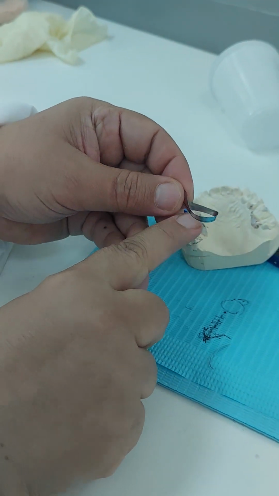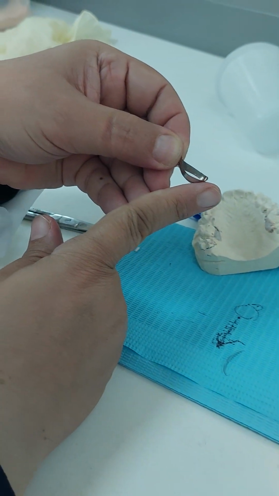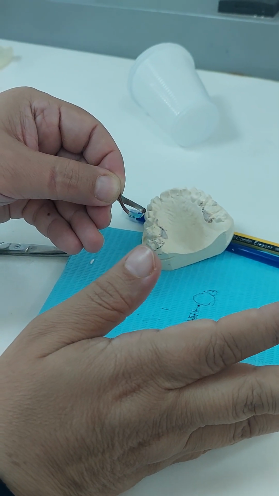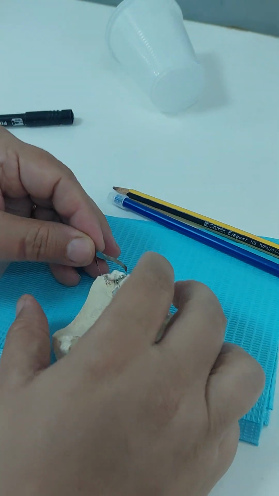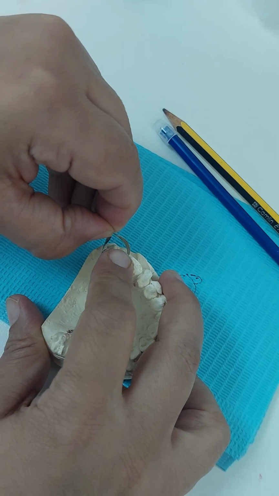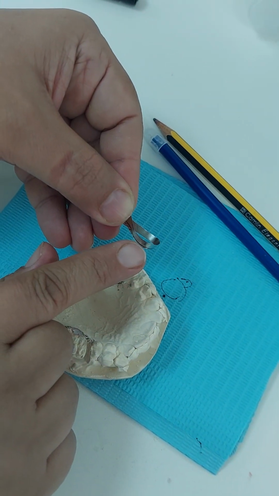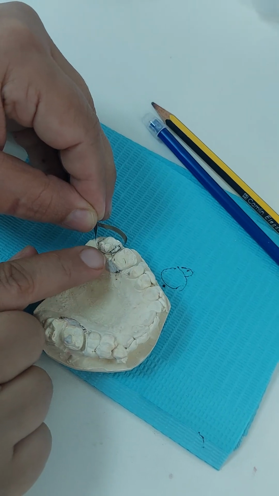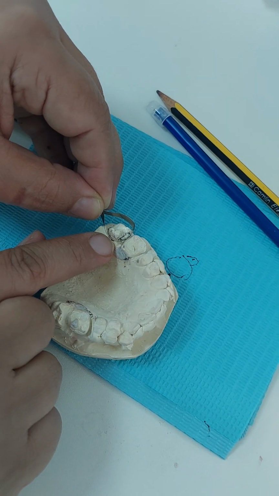See the emergence profile from the tooth? It will go outwards. But see, it also doesn't cover more than just 2 to 3 millimeters from the filling. So it will work, okay? It will work deep. It could go deeper. If I find that this is interfering with the gingiva, I concave it even more.